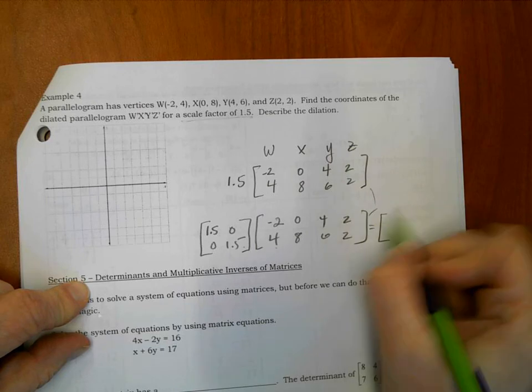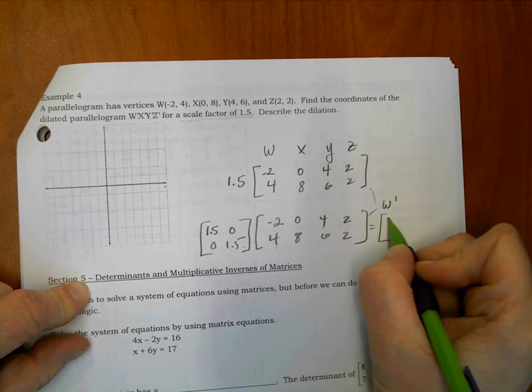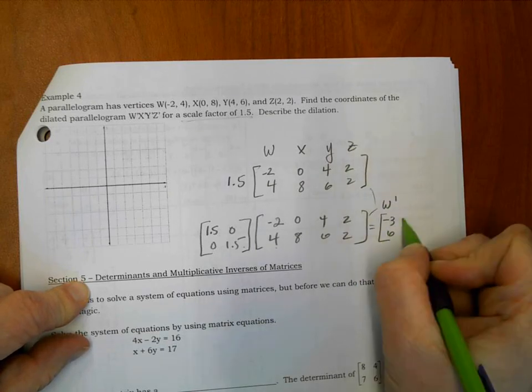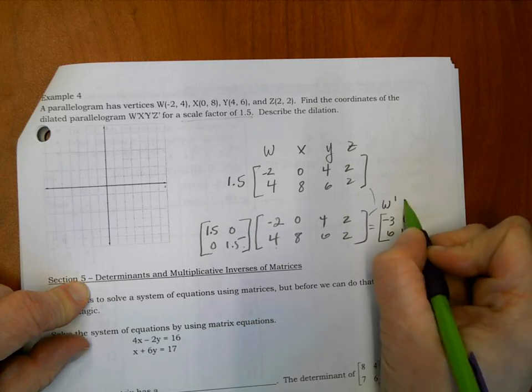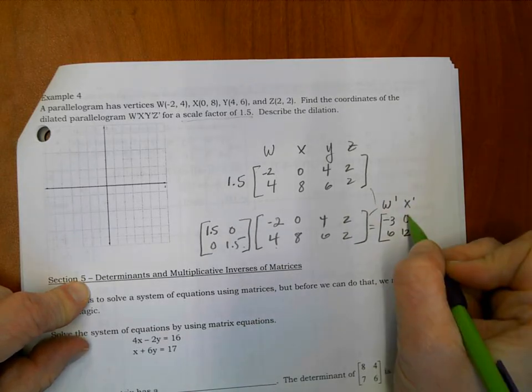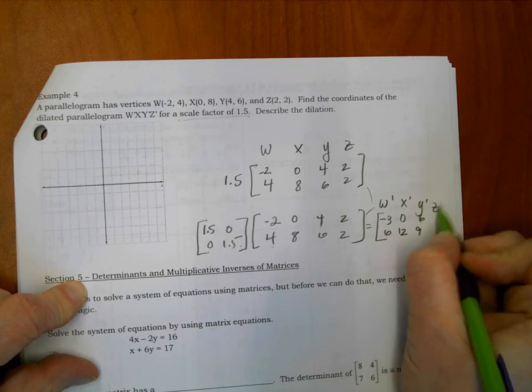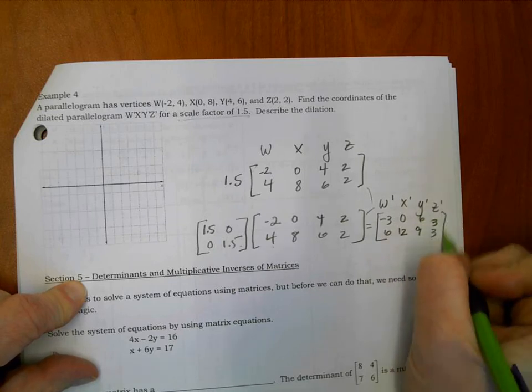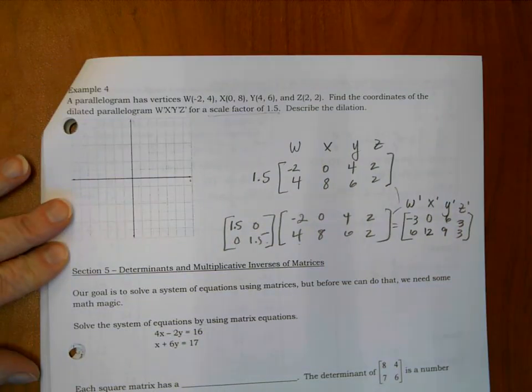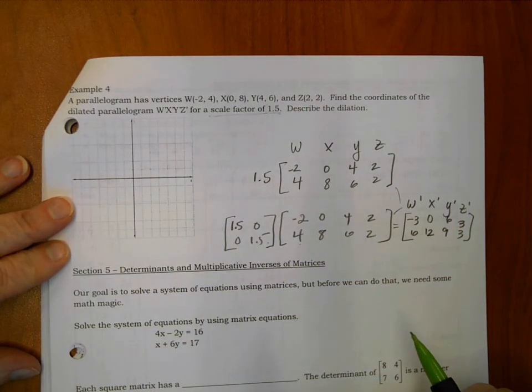So we would get W prime: -3, 6. Everything basically is getting multiplied by 1.5. So X prime would be 0, 12. Y prime would be 6, 9. Z prime would be 3, 3. And then we could go through and graph everything.